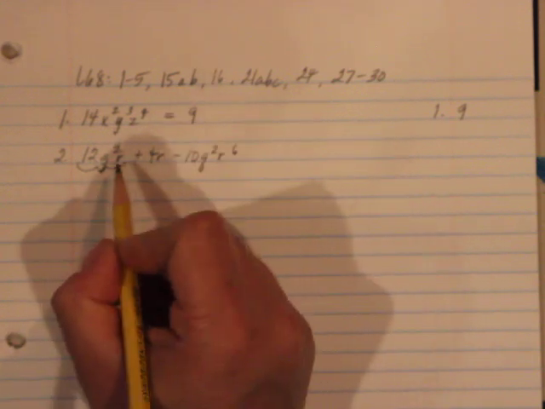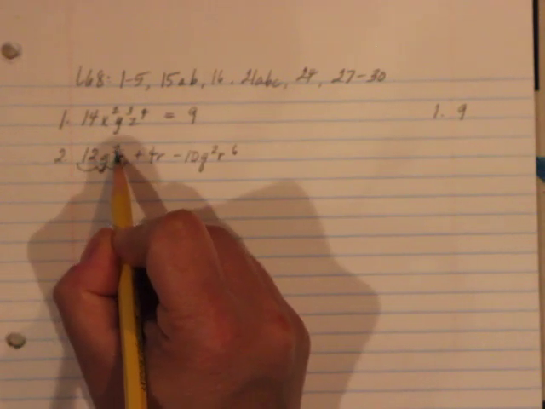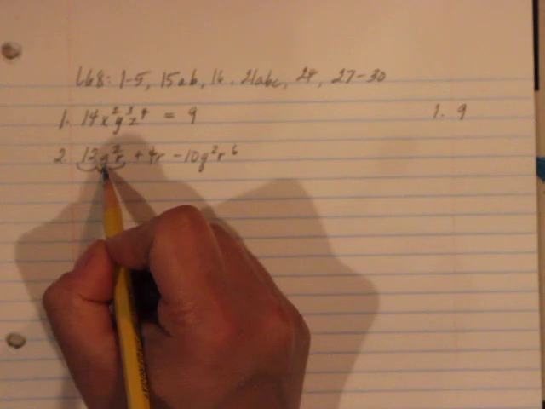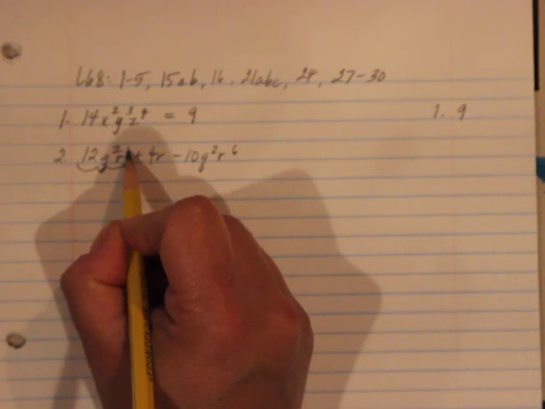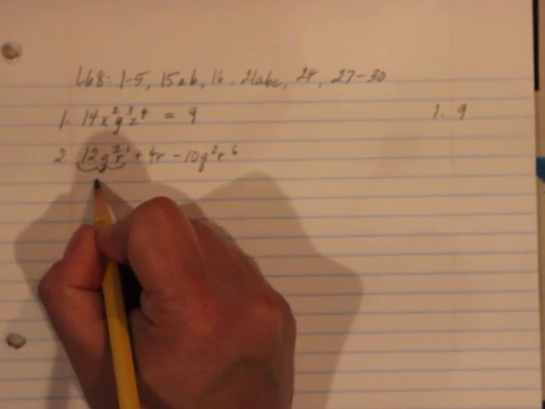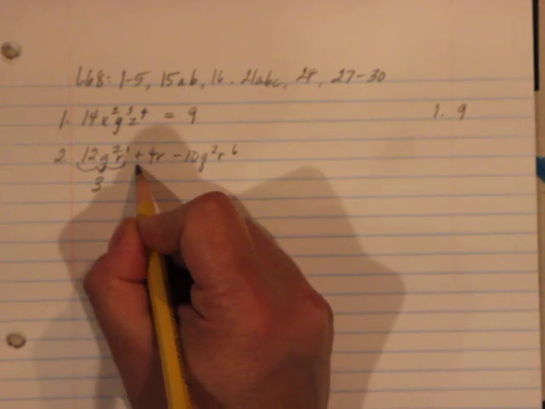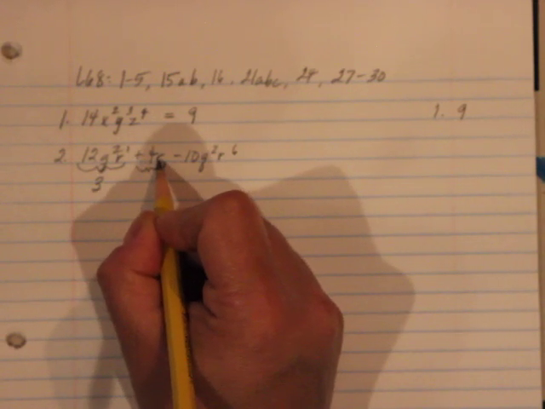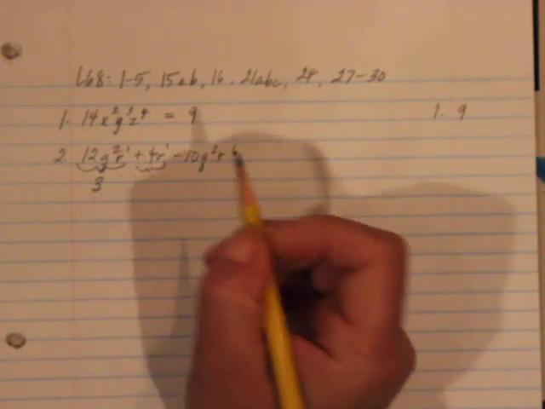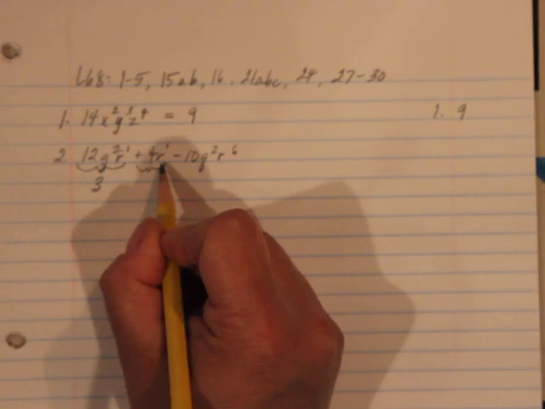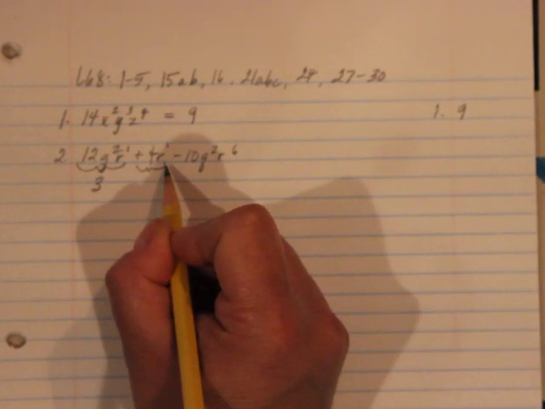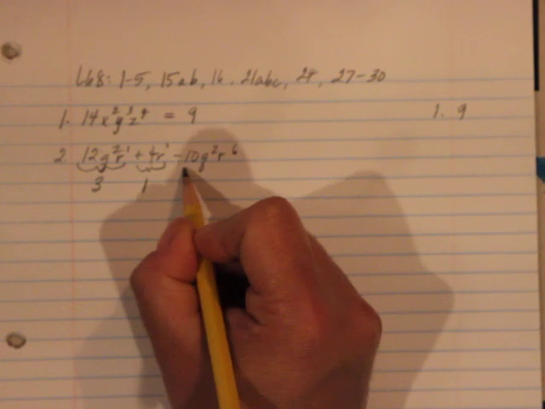So this term right here has a degree of, the q is squared. There's nothing here, don't worry about this 12. The q is squared, the r has an implied exponent of 1. So the degree of this term is 3. The degree of this term, 4r, remember there's an implication here that this is r to the first power, so that's a degree of 1.